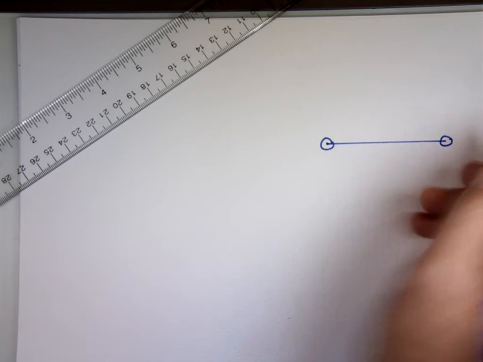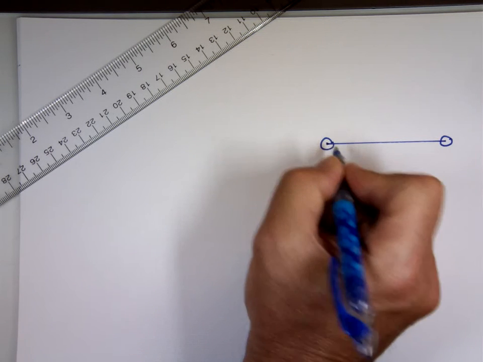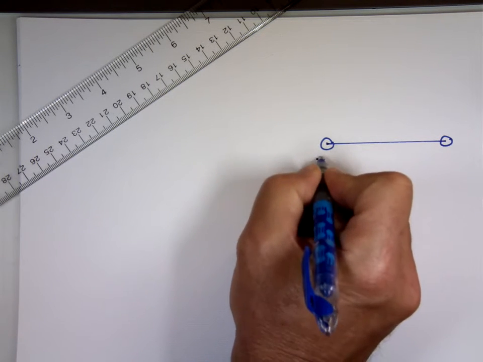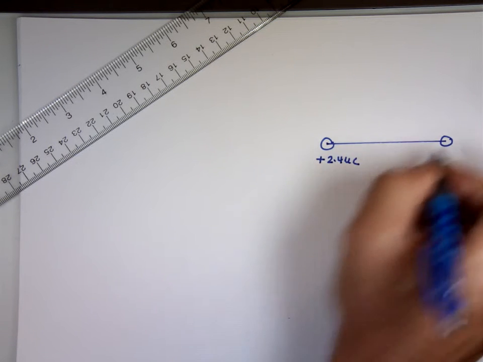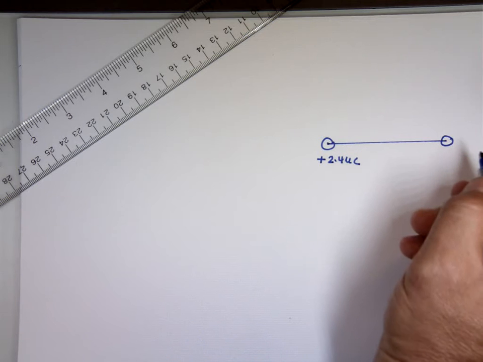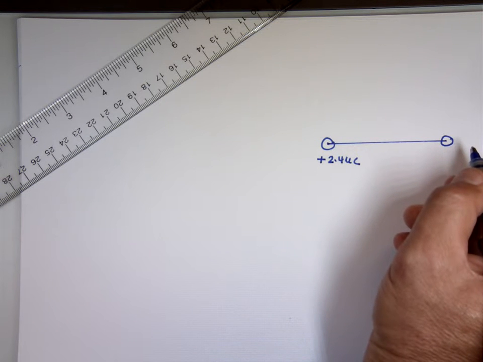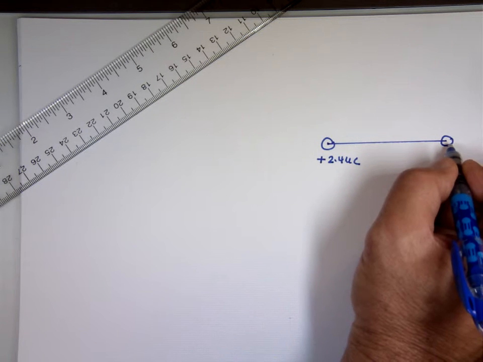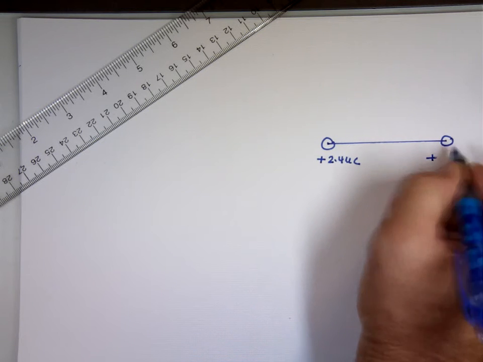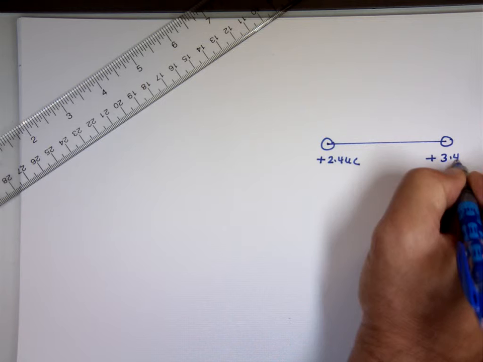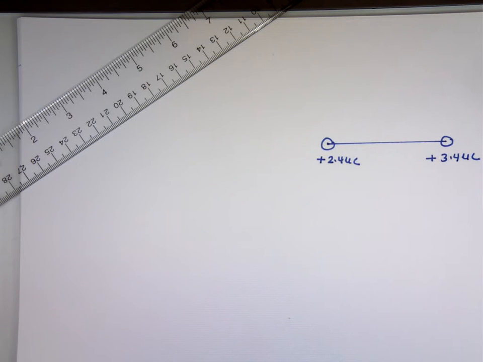We're going to make this charge maybe positive, 2.4 microcoulomb. And let's make that charge what? Positive or negative? Positive. Positive what? 3.4 microcoulomb. Okay. In my hand here, I'm going to take a negative charge. No reason I picked negative, just to be different.